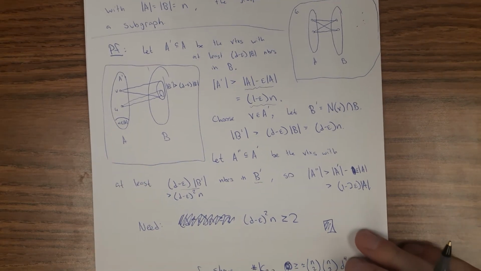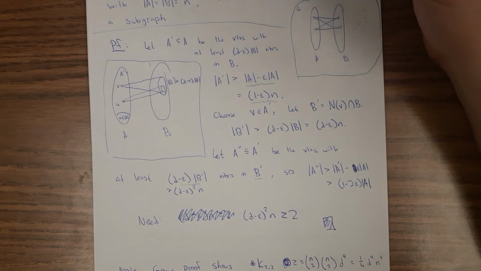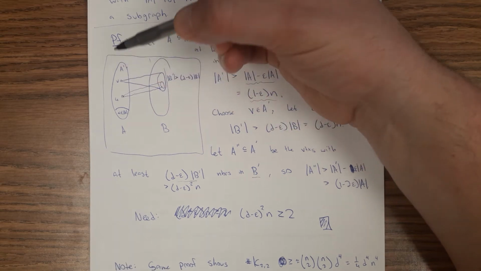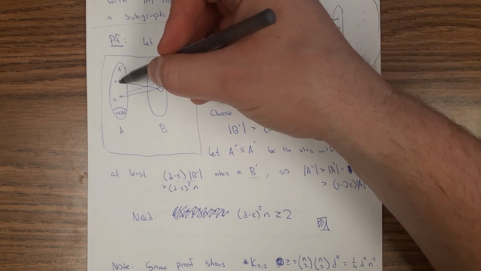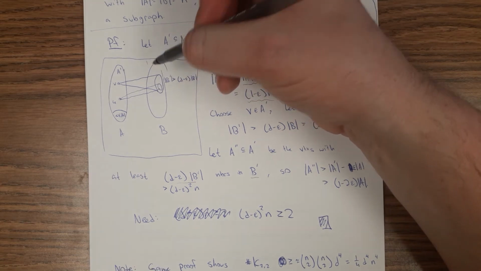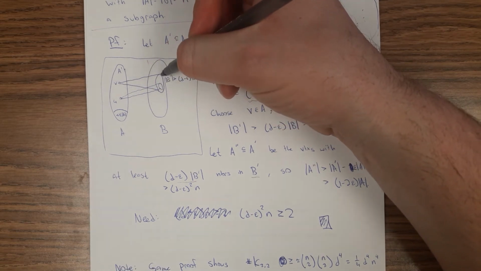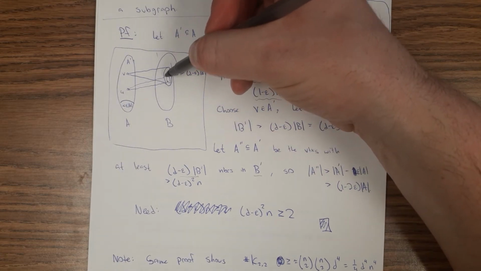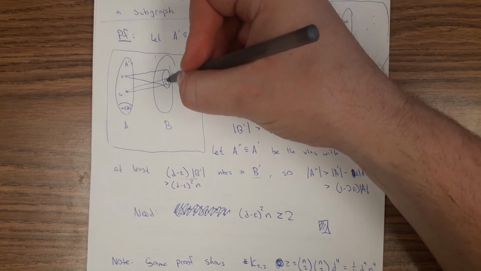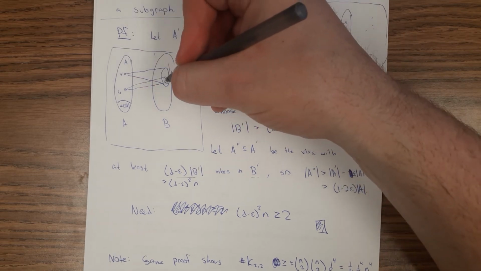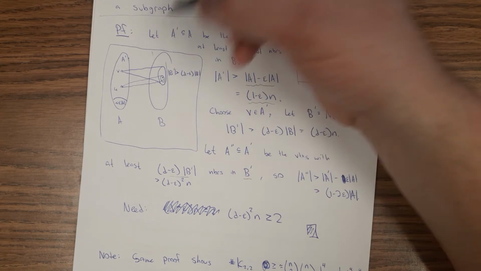And meanwhile, I'm almost there, right? Because I've got my two vertices on the left, and I've got B prime, and V is adjacent to everything in B prime. U isn't adjacent to everything in B prime, but as long as U is adjacent to at least two vertices, like as long as I can find two vertices in here, then V is adjacent to both of them and U is adjacent to both of them.